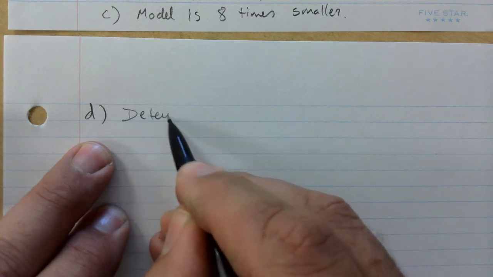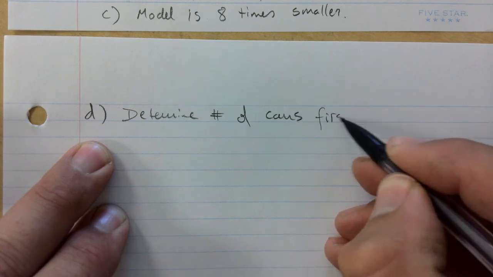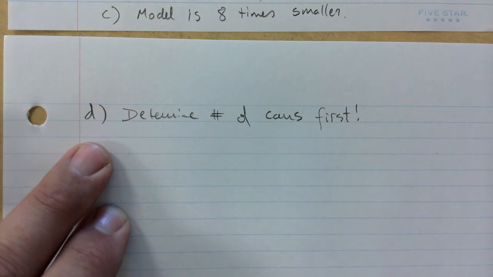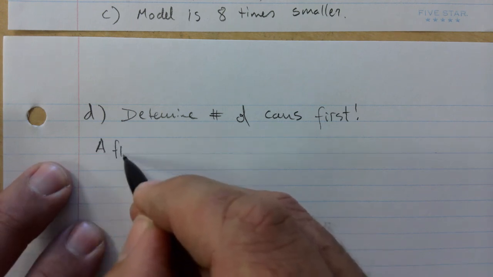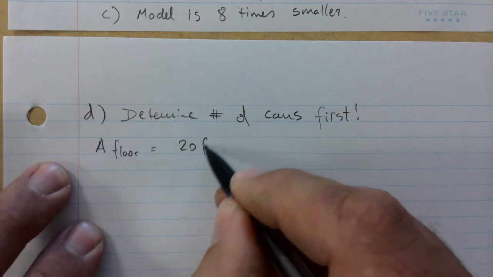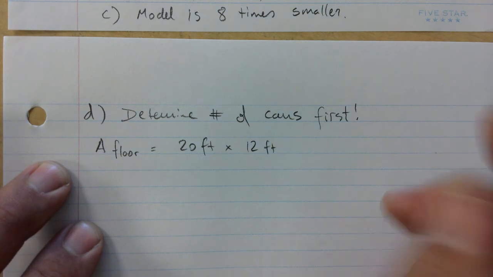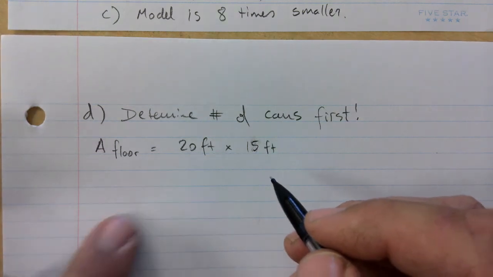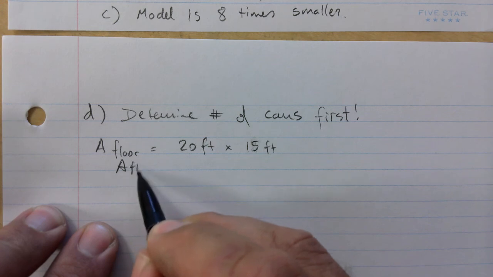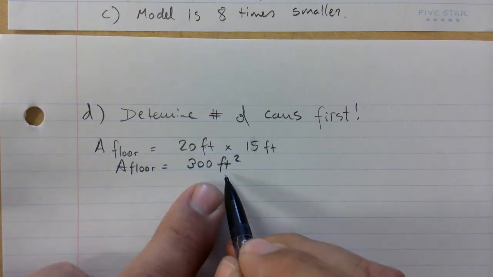So D, determine number of cans first. Okay. So what I'm going to do is the area of the floor is going to be 20 feet times 12 feet. 15, sorry. 20 times 15. My bad. Right? And so that's 300. Area of the floor is 300 square feet because you're multiplying feet times feet, right?